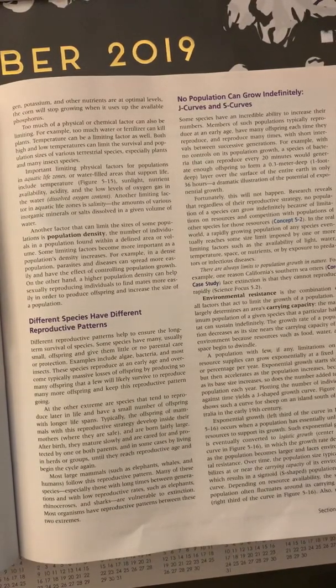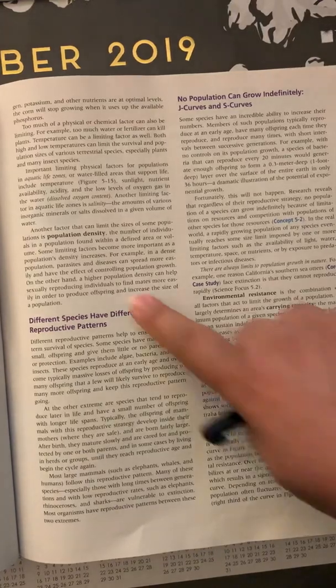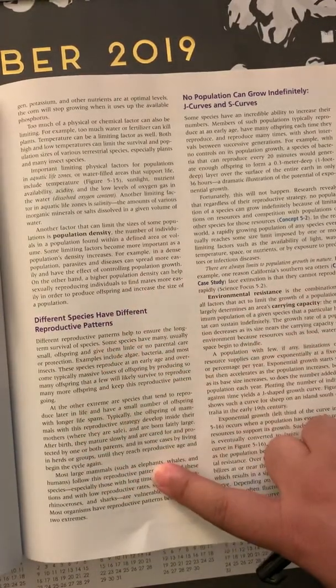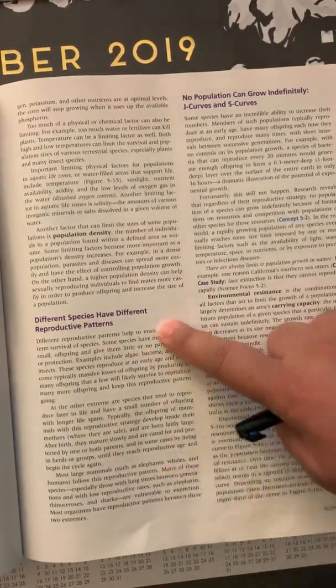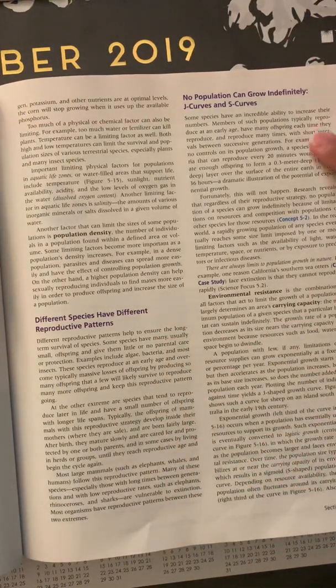Now remember that population density is looking at the number of individuals in a population found within a specific area. Okay, so looking at not just the number, but how densely packed those individuals are in that particular environment. All right, here it's talking about the reproductive patterns. I'm going to cover it in more detail in a different video, so I'm going to skip over that for now.